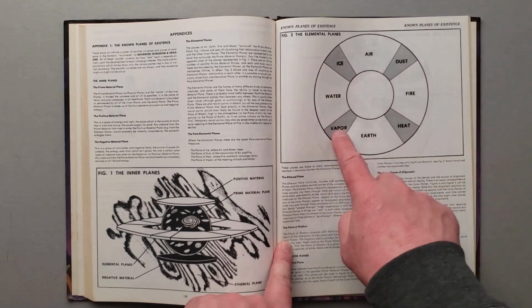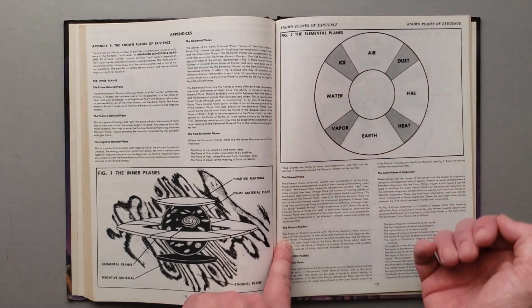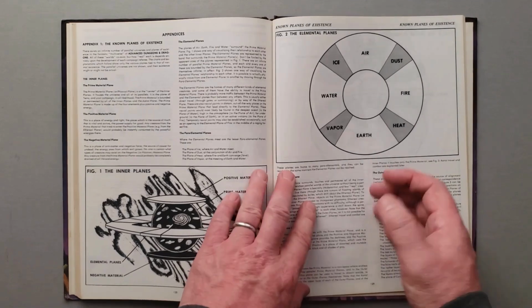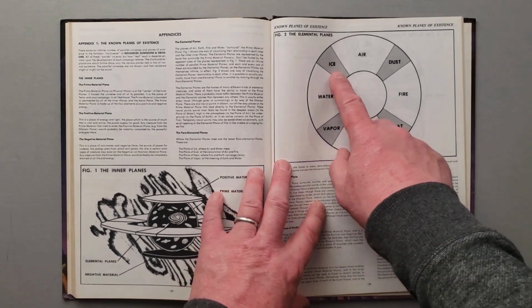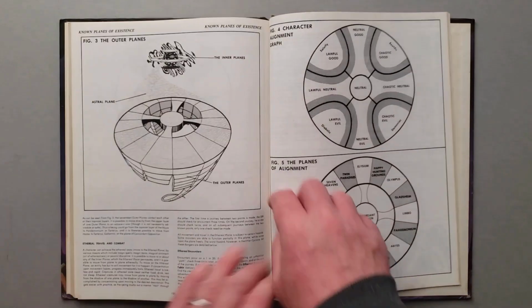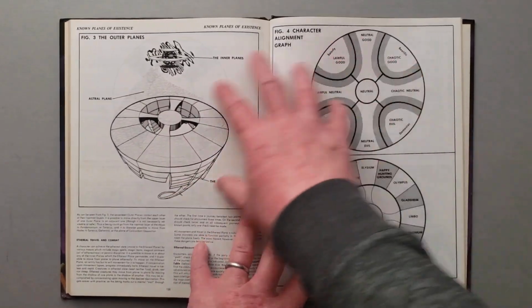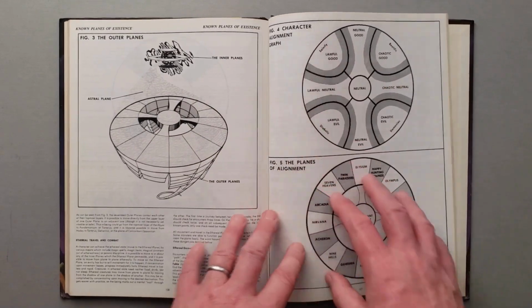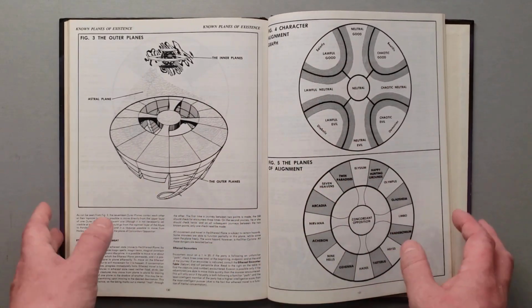However, you see these intersections. Again, not something that was gone into detail in the Player's Handbook. Remember these names: ice, dust, heat, and vapor. They're going to come up later. Okay, but you just have this expansion, a lot of the same diagrams, but it's just expanded from what we saw in the Player's Handbook.